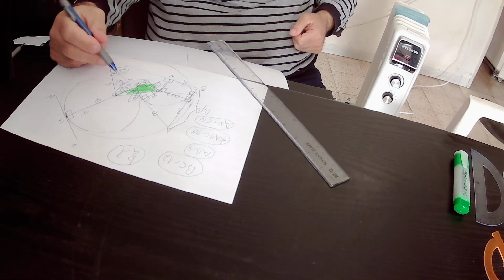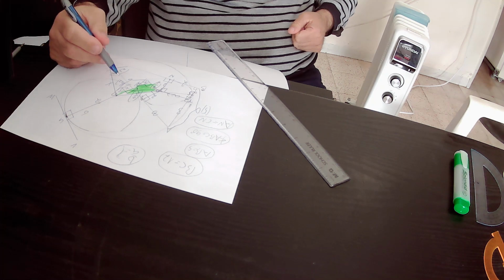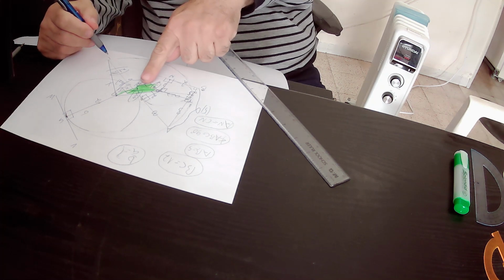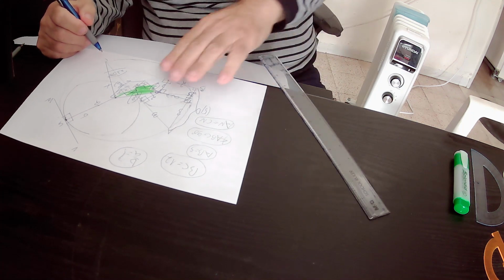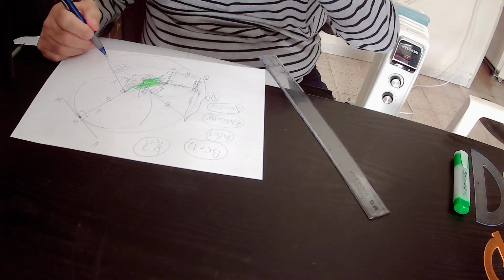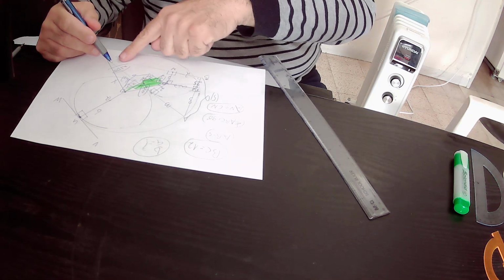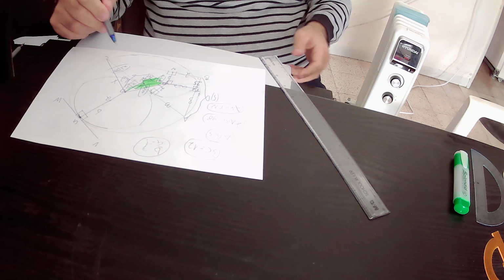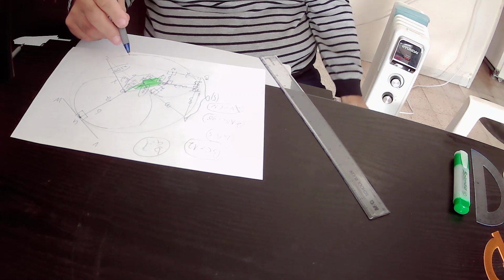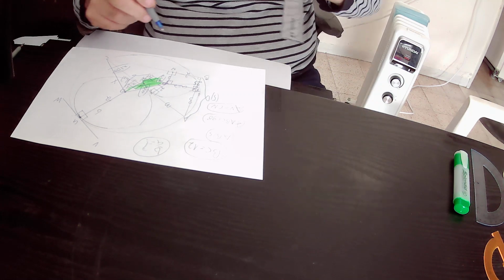ON equals h according to our definition, and we already found out in the beginning of the lecture that NC equals 13 over 2. So I copy the right triangle ONC onto a new page, and we will implement the Pythagoras theorem on it.